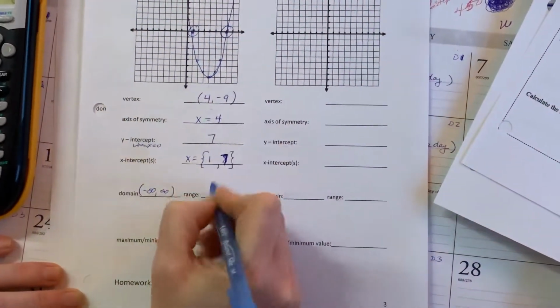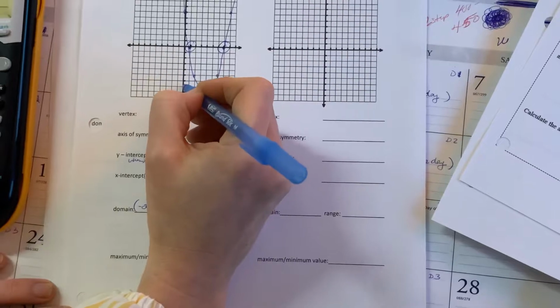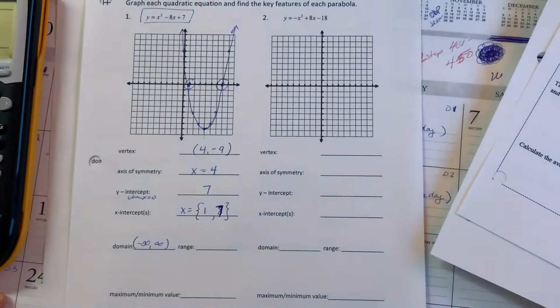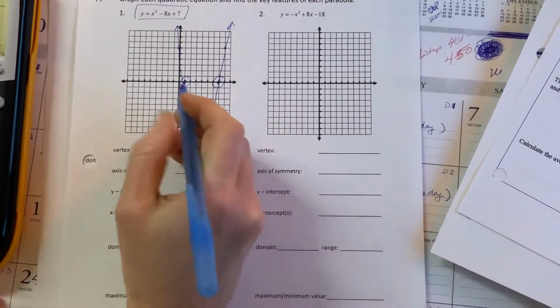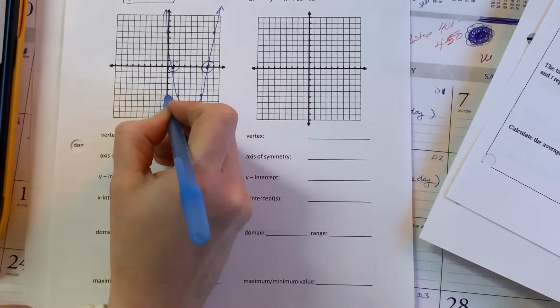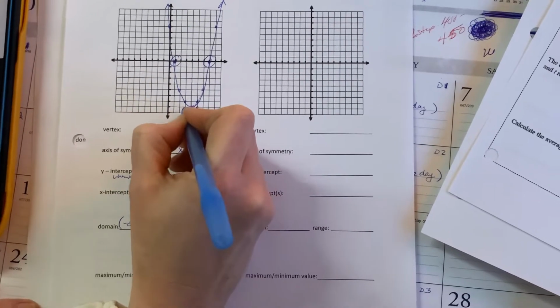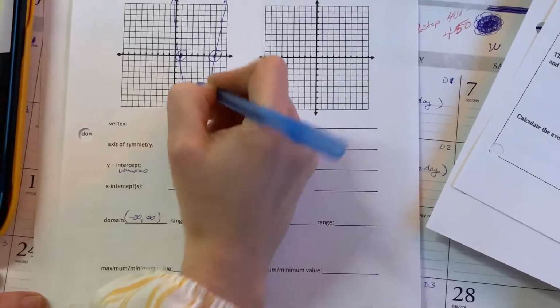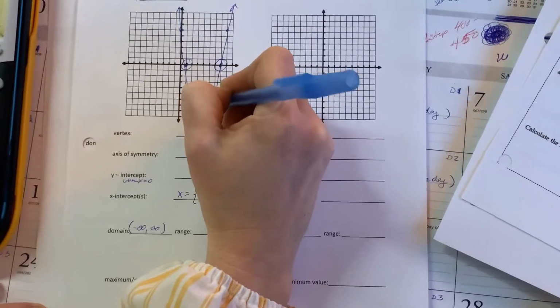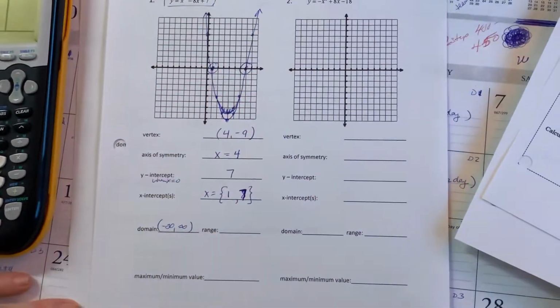My range is from, better check this, 1, 2, 3, 4, 5, 6, 7, 8. Oh man, this should have been 9, huh? 1, 2, 3, 4, 5, 6, 7, 8, 9. So that one should have actually been here. The parabola should have been like this. I just thought it was a negative 10 to 10 screen. So I crossed that out.